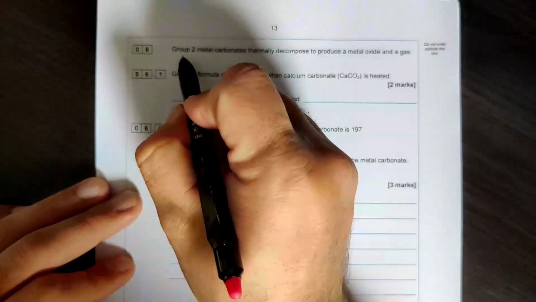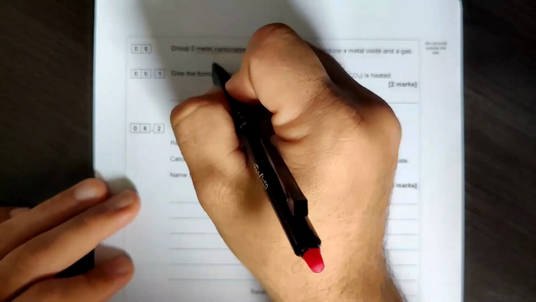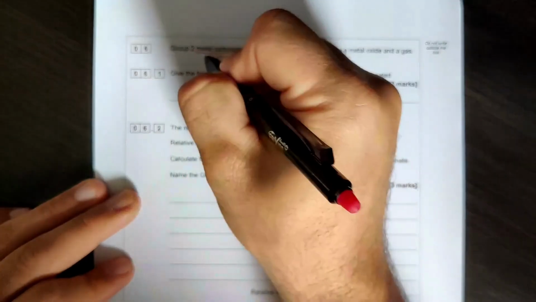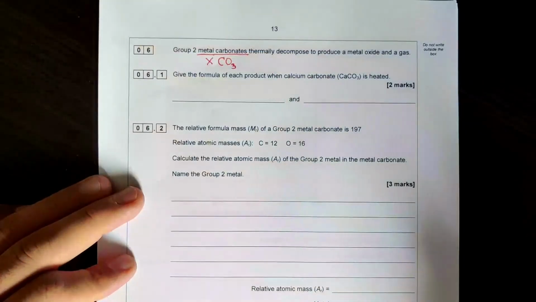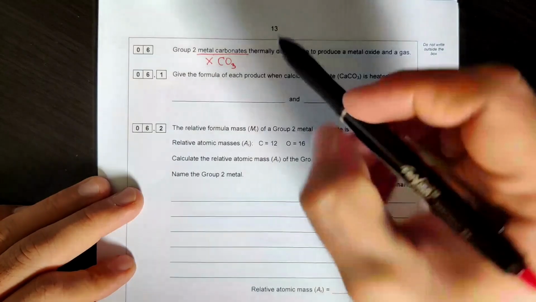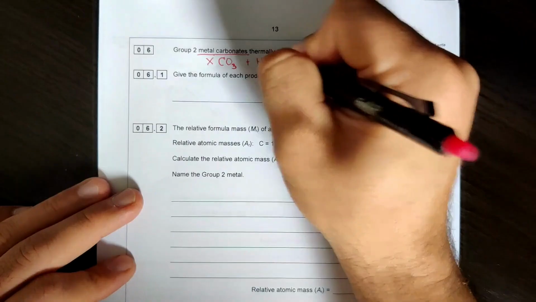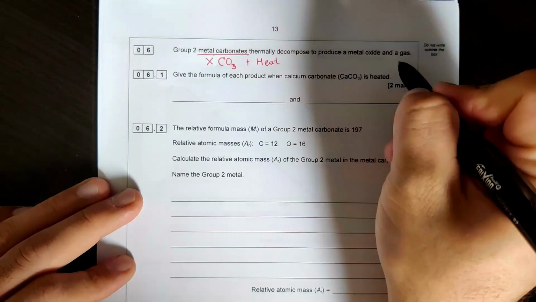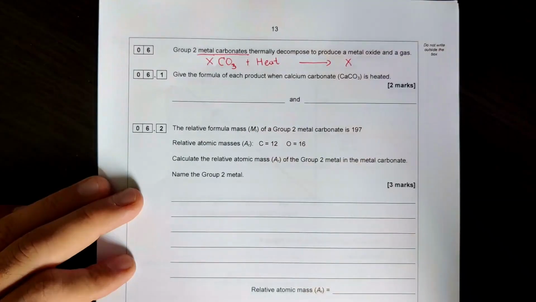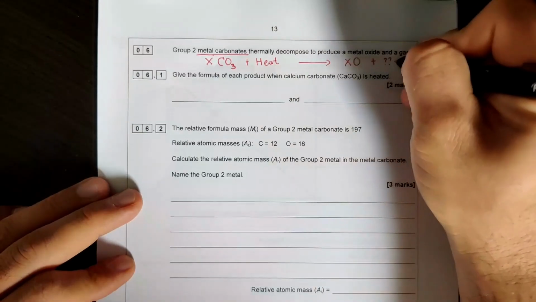It says a group 2 metal carbonate. Anything that is a carbonate is going to have a CO3 attached to it. We're going to write X because we don't know what the metal is, but we know that the carbonate is CO3. Now, thermally decomposes means that you add heat, to produce a metal oxide and a gas. So it produces a metal, and we're going to write X because we don't know what that metal is, oxide, and a gas, and we don't know what that gas is right now.